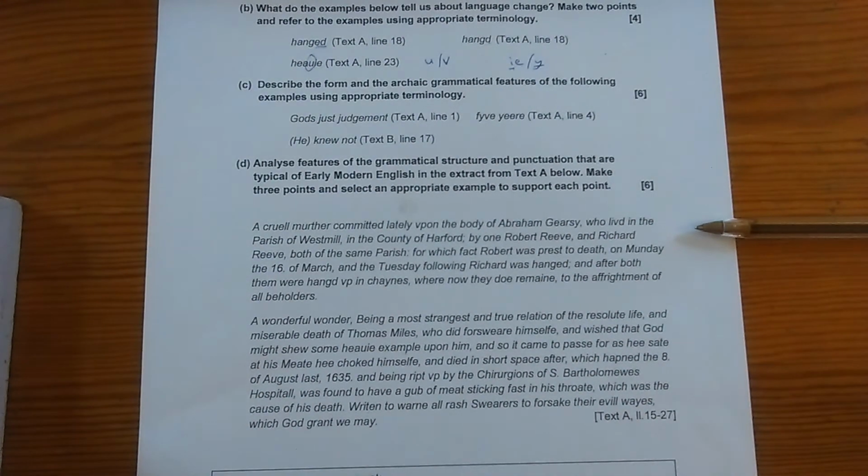To revise this, I think you need to be looking at the relationships between clauses in a sentence. You need to look at other features such as the early modern English grammar sheet. And if you're not sure about advanced grammar, we've got a video on this channel.